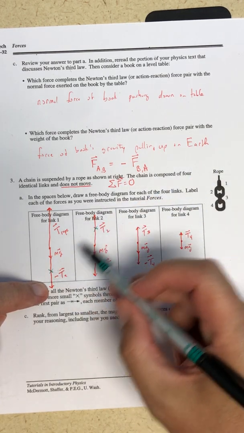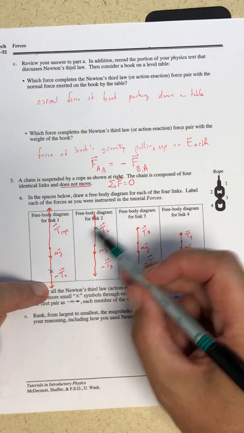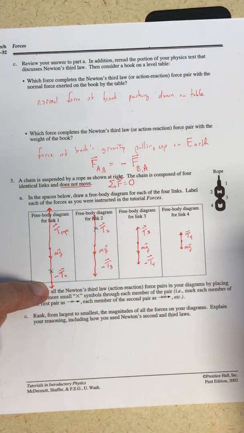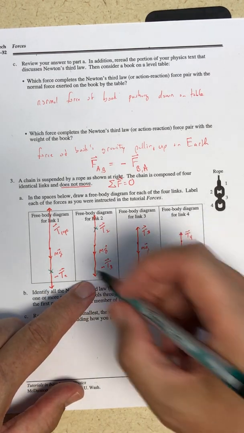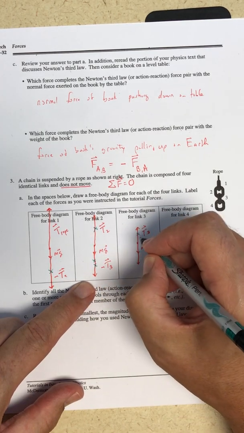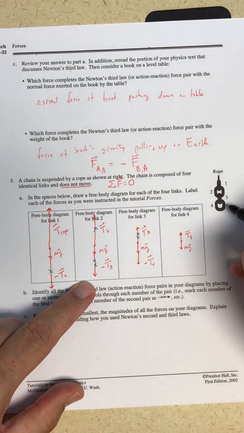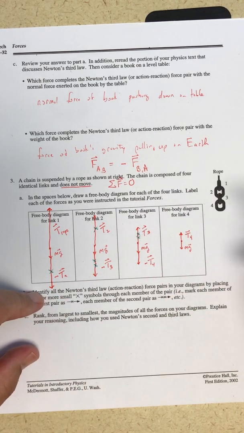Those are going to cancel out in pairs if these are together in a system, because internal forces cancel in pairs. We'll see that here in a little bit. Minus T3 and T3, that is an action-reaction pair. Okay, so T3 is pulling up on 3 and down on 2. T2 was pulling up on 2 and down on 1.